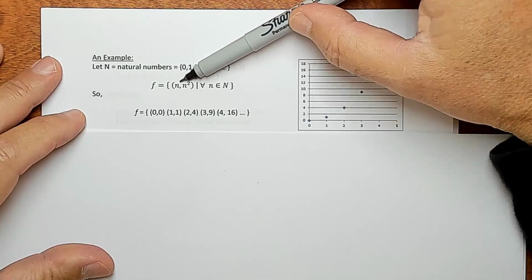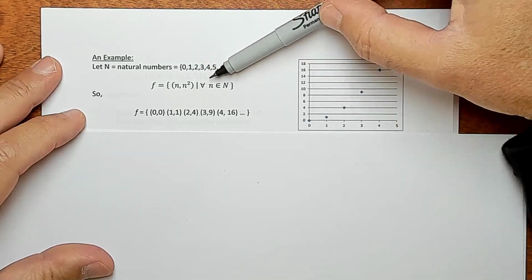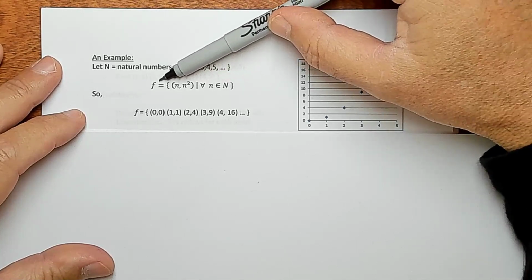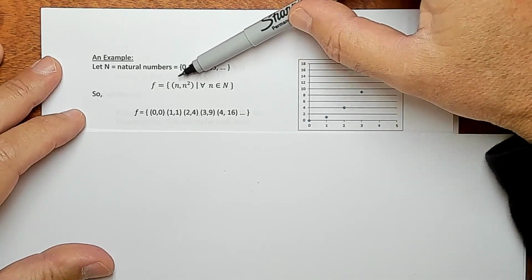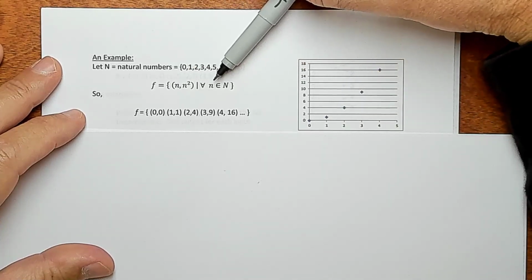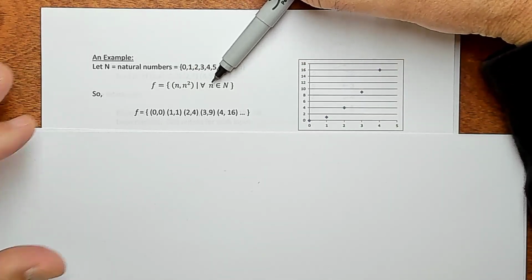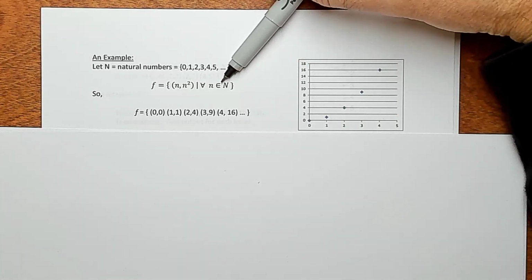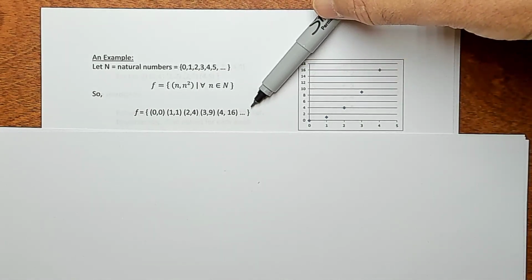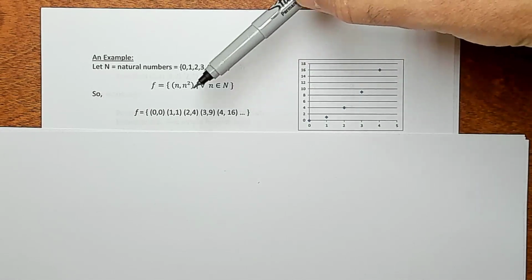So we have the same squaring function, but on integers. And so f is the function consisting of the ordered pairs n squared, such that n is an element of the natural numbers. So this is the set notation, or the actual ordered pair notation for this function.